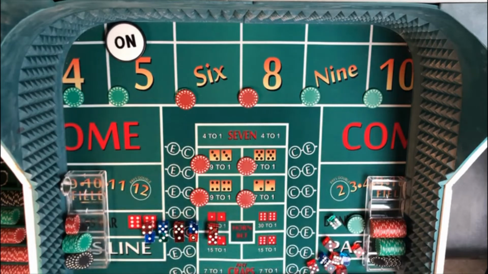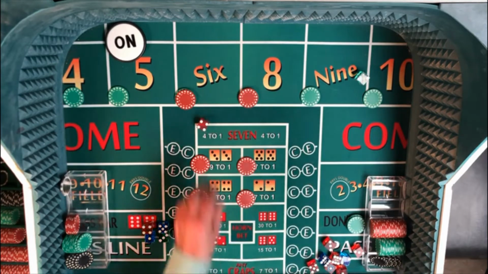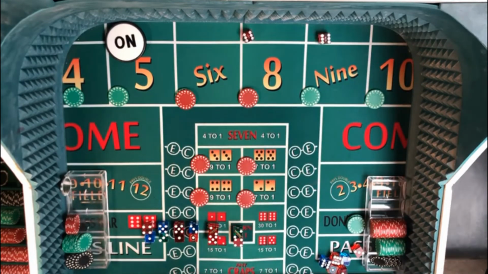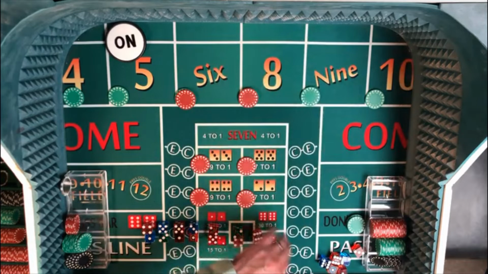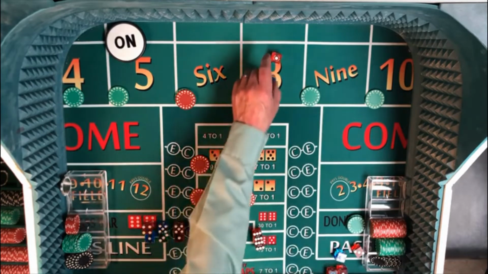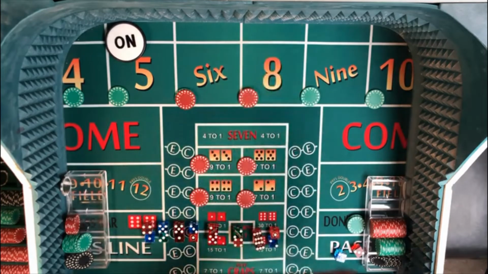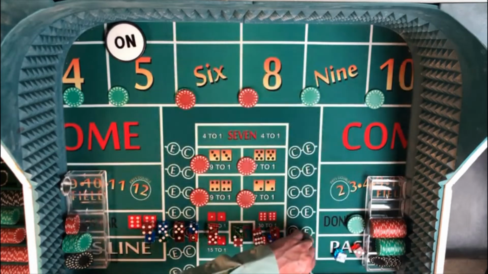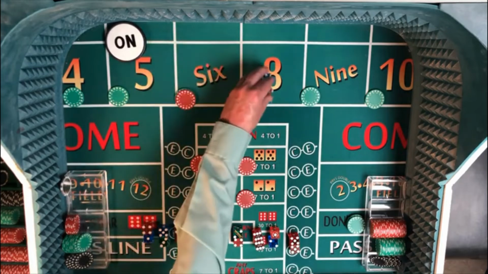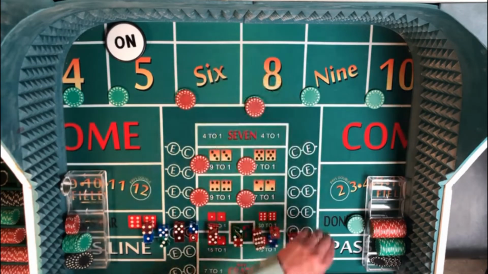Okay. Whoop. Got a runner there. No roll. Let's try it again. Okay, easy 6. Midnight. AC Deucey. Try that again. Hard 10. And 7 out. That was a 6-1. 7 out.